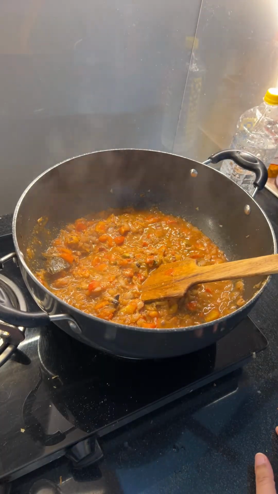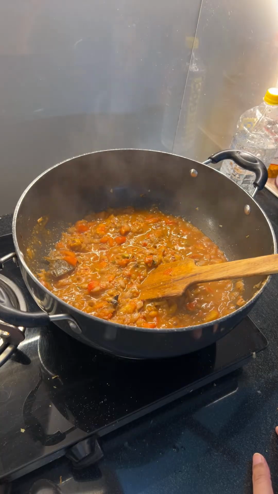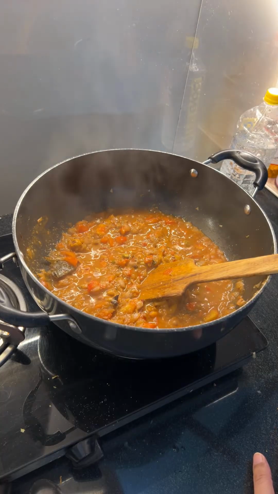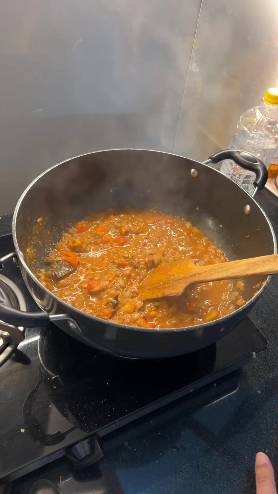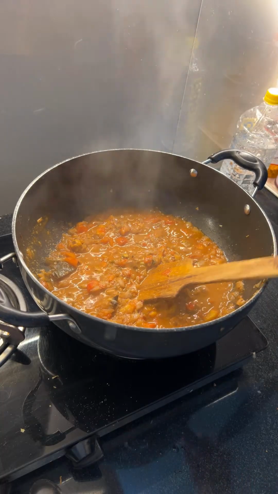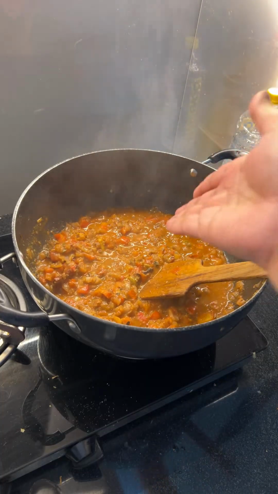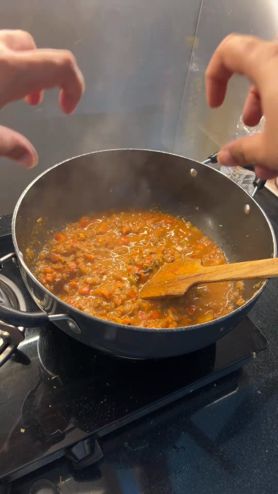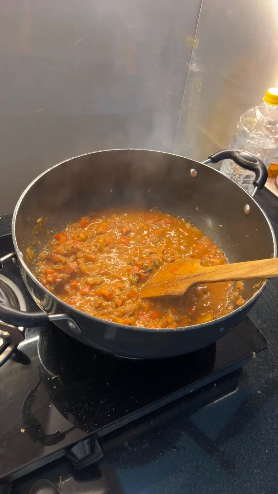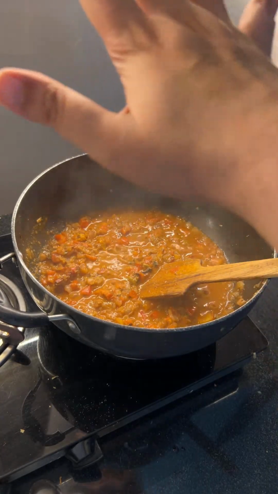So what people do is sometimes, when we don't have time to cook on a daily basis, in the meal prep series I batch prepare this curry and divide it into 3 parts. Sometimes I cook this curry and just break the eggs on top of it, cover it and let it cook.